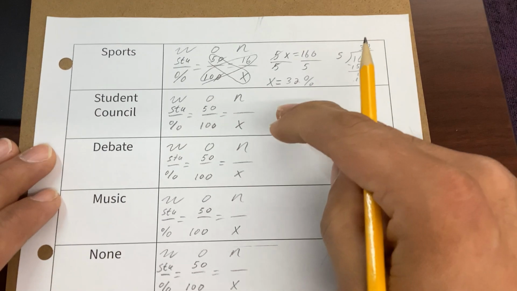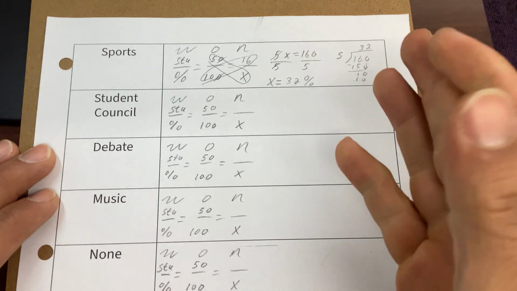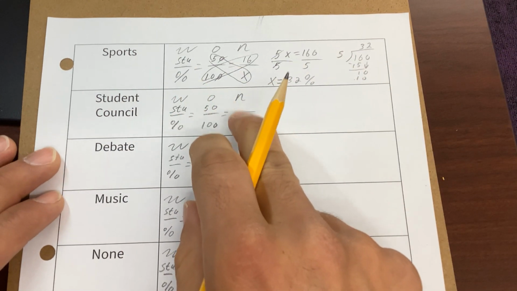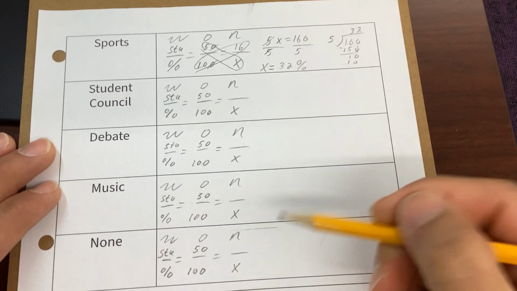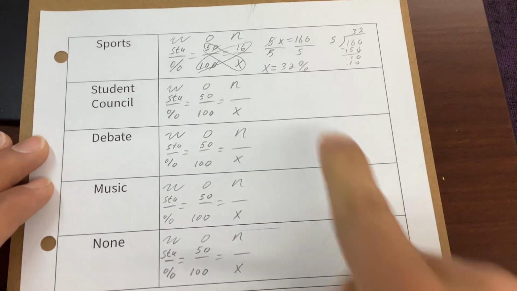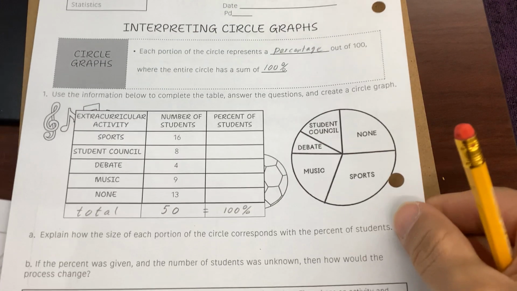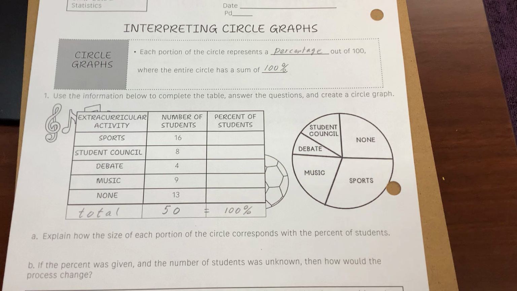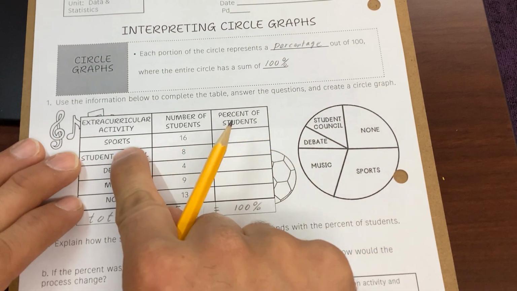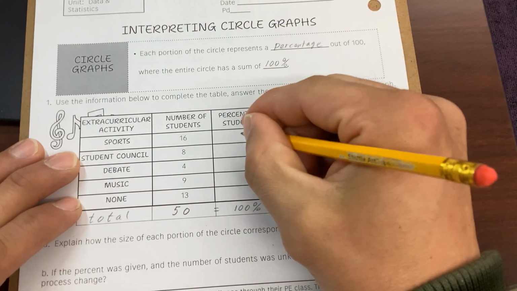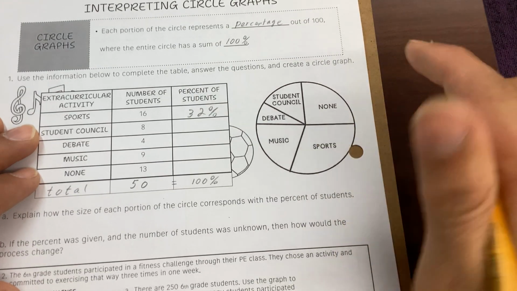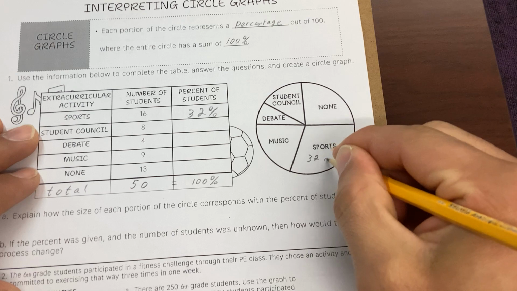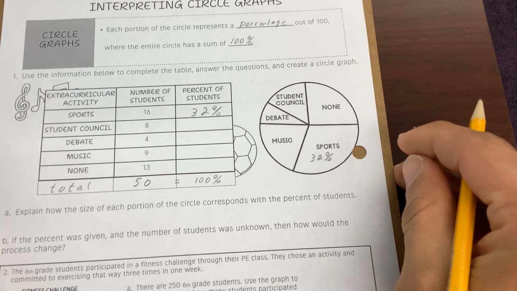Now, what would change from the next category? Well, the only thing that would change would be the number of students that participated in student council or debate or music or in nothing. So whenever I get these percents, I can go ahead and take my data and put it back into our table. So we figured out that 16 students out of 50 accounts for 32%. And I can put that right here, 32%.